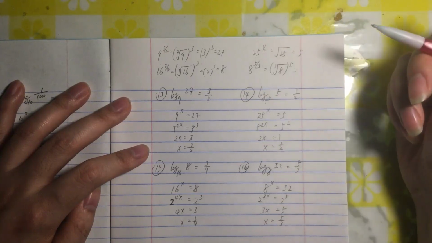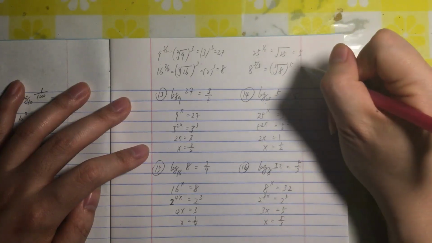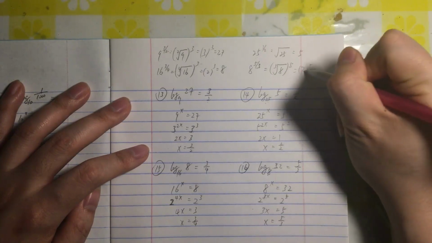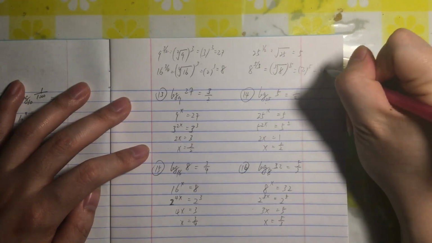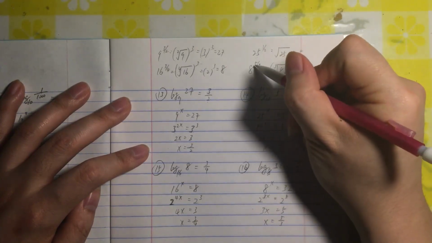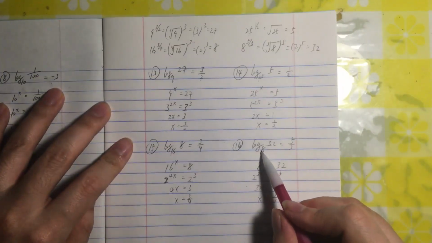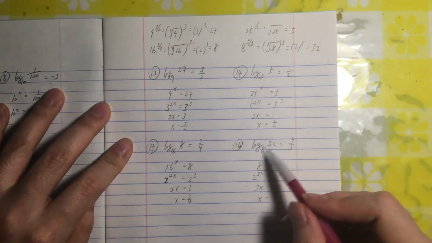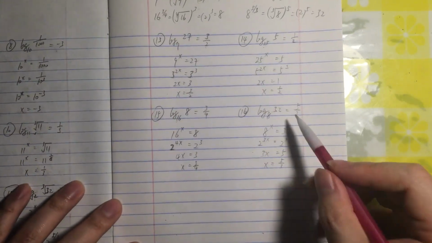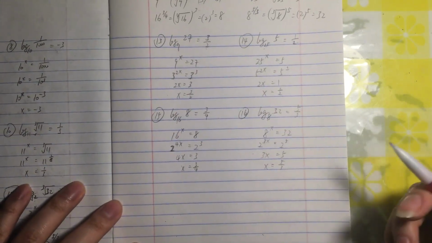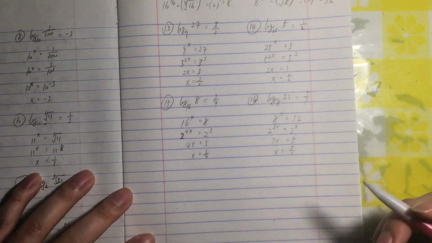Then do the parentheses first. The cube root of a is 2. 2 to the power of 5 is 32. That means a to the power of 5 over 3 is 32. That's the answer for this logarithmic expression. Next example.